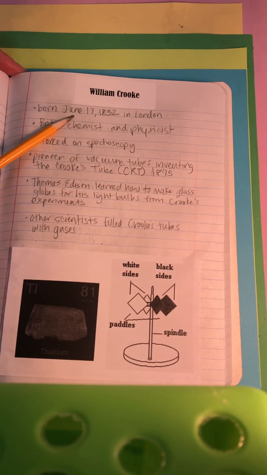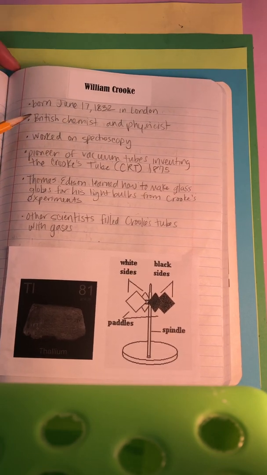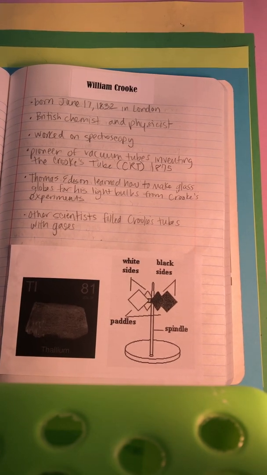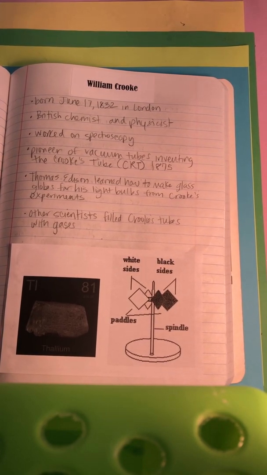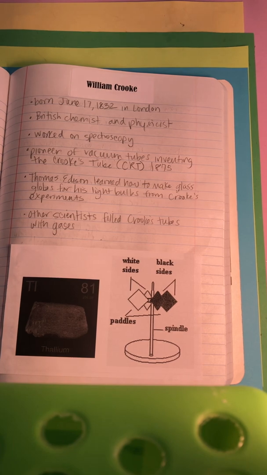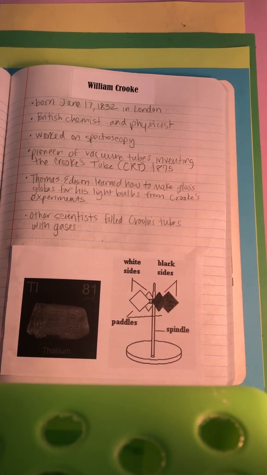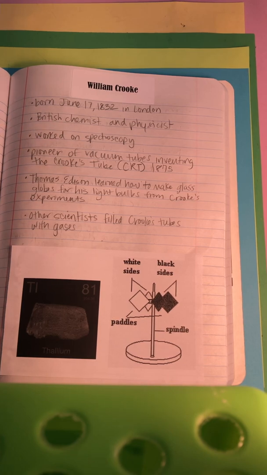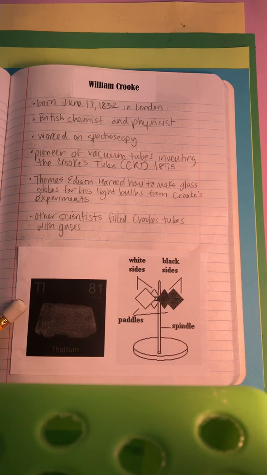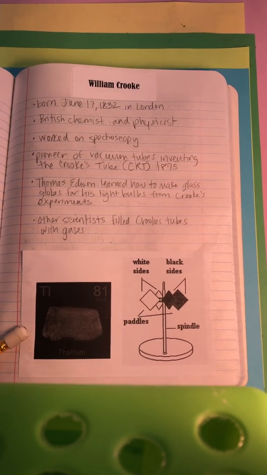Born June 17th, 1832 in London. He was a British chemist and physicist. He worked on spectroscopy, and that's where you study the light world. So lots of trying to look at the different waves of light and be able to use those as kind of barcodes to particular elements.